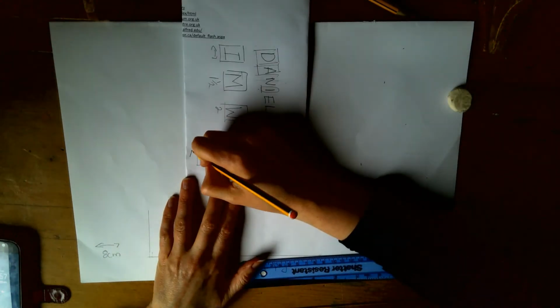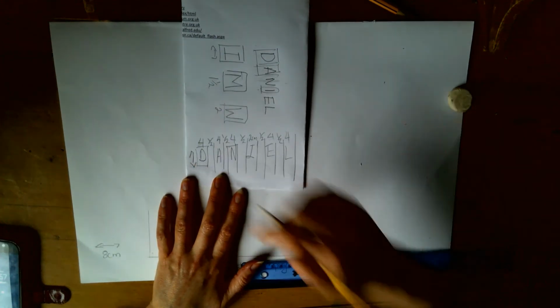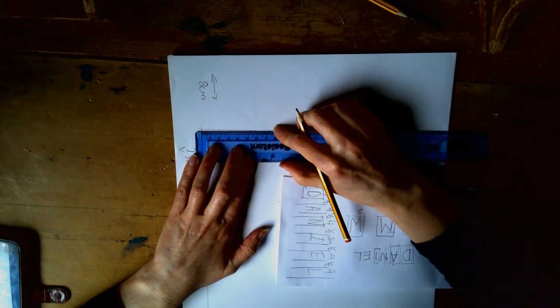What I'm going to do is measure the height of my letter first, and the height of my letter is 6. What I always like to do is measure twice, making sure I have a straight line.